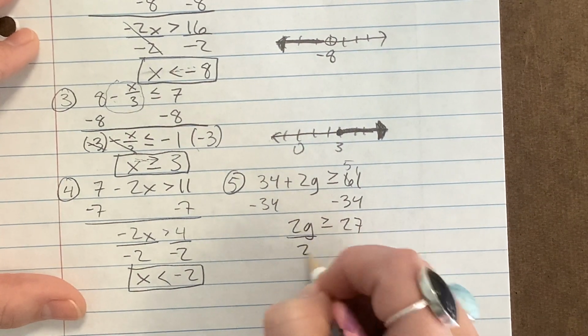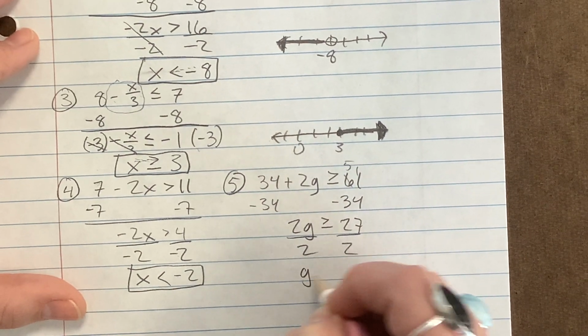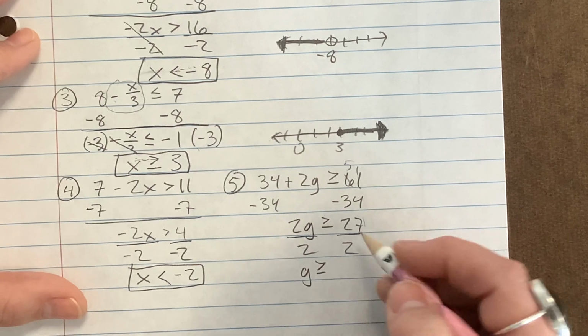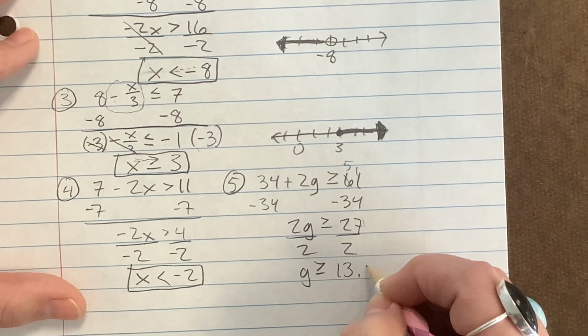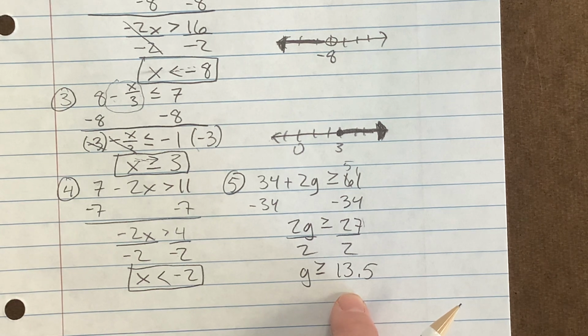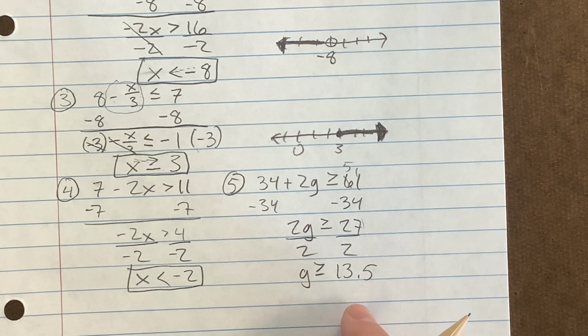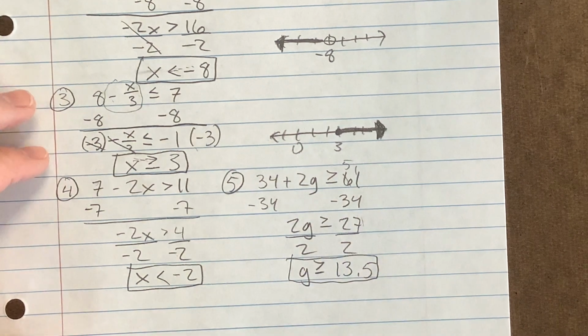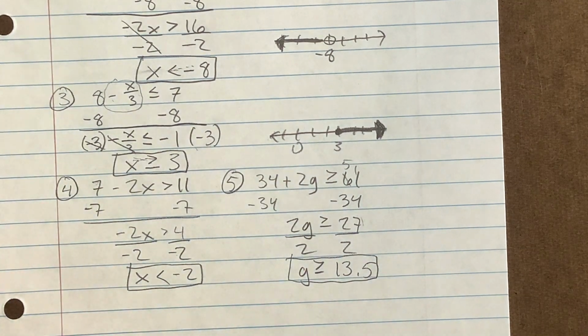So we're going to divide by 2, divide by 2. g is greater than or equal to, and if we actually do this division, it comes out to be 13.5. So he's going to have to play 13.5 games, most likely, to match or beat that strike record. If we rounded that up, he'll probably play 14 games and he might beat it instead of matching it. Well, there you go.